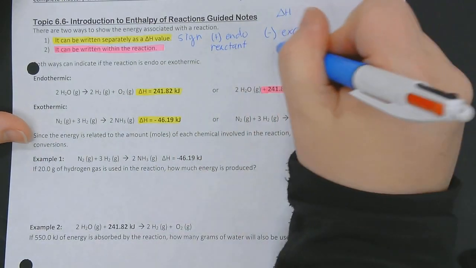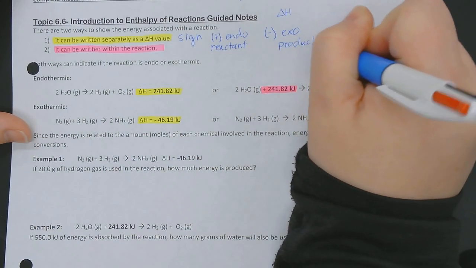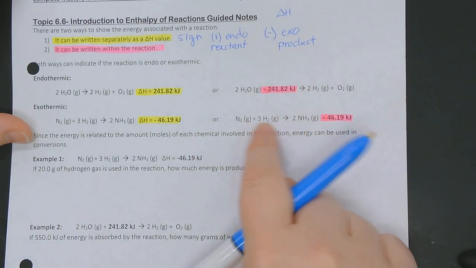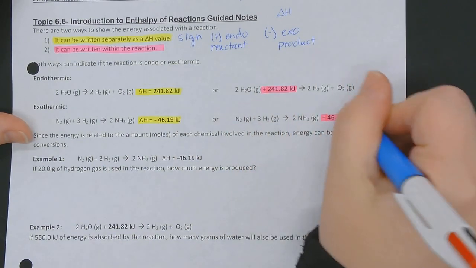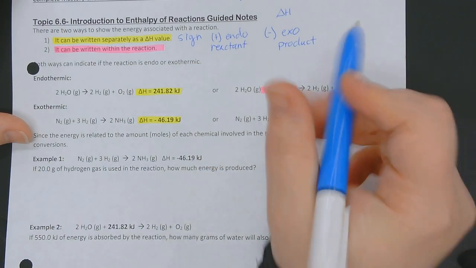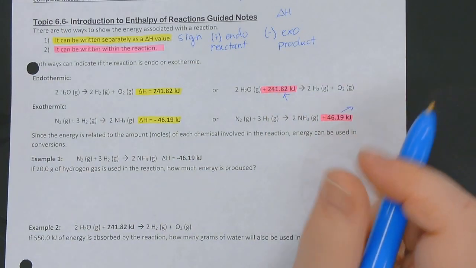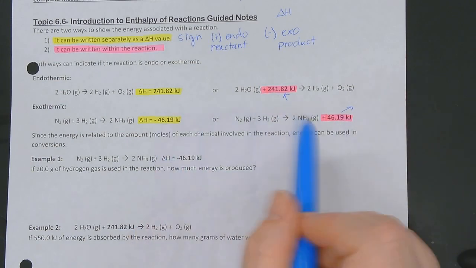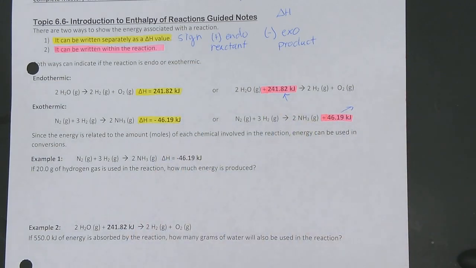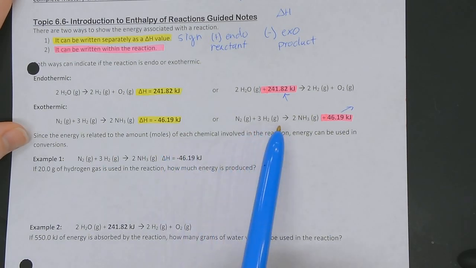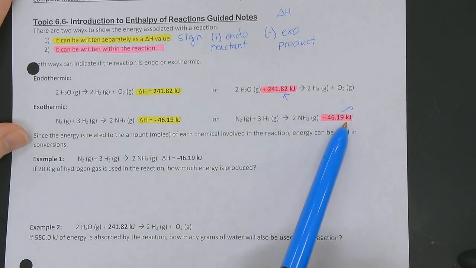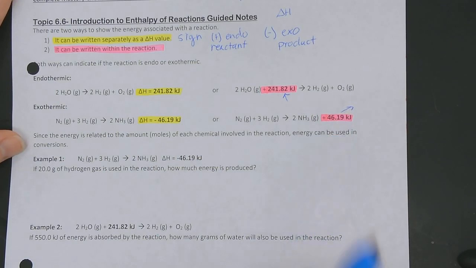And if it's exothermic, it's going to be a product. We're producing that. So these chemicals are reacting to produce ammonia and energy. That energy is being given off by the reaction, it's exiting. This is going into the reaction, so endothermic. So those are two ways that we can look at the energy. If we want to do a calculation with this energy, we need to pay attention to the sign. If we see it as a product here, we have to keep in mind that's exothermic and it's a negative energy. It's being released from the system.